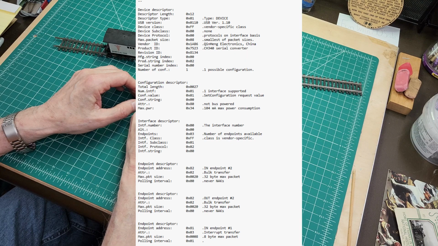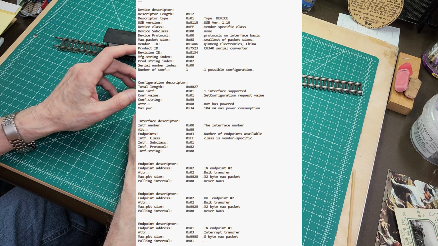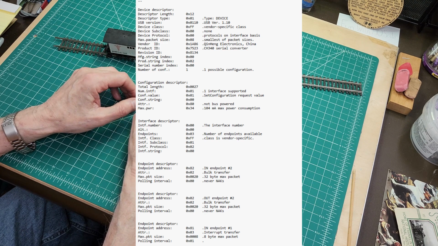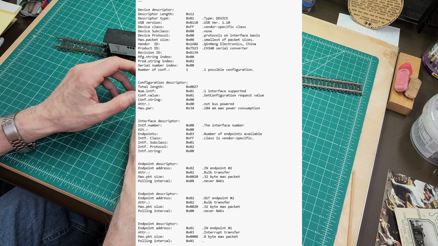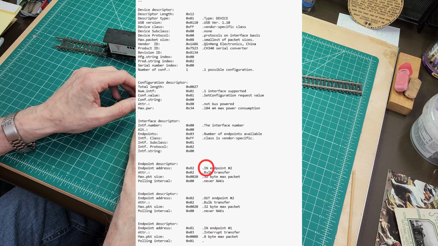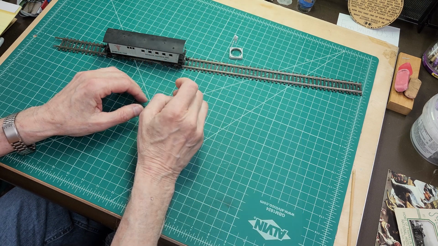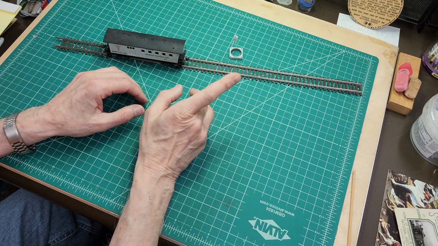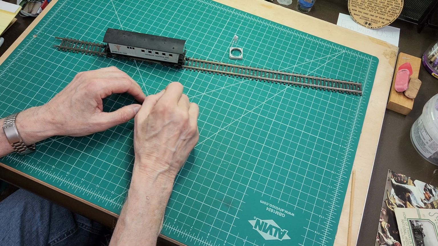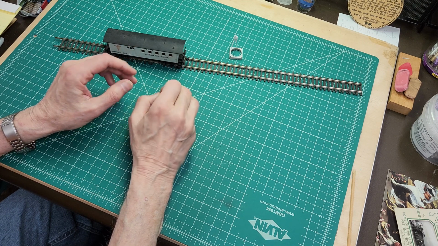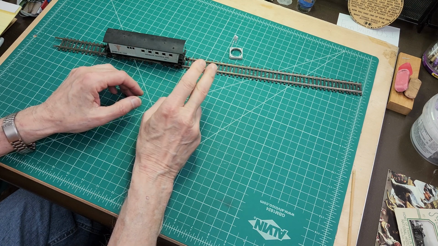And note that the 0 is, of course, the control endpoint. There's a 2 and 2, where one is the input and the other is the output. And then there's a 1, which is an interrupt input port. What is a serious problem for my effort to communicate with the NCE interface board is the redundant endpoints at address 2.